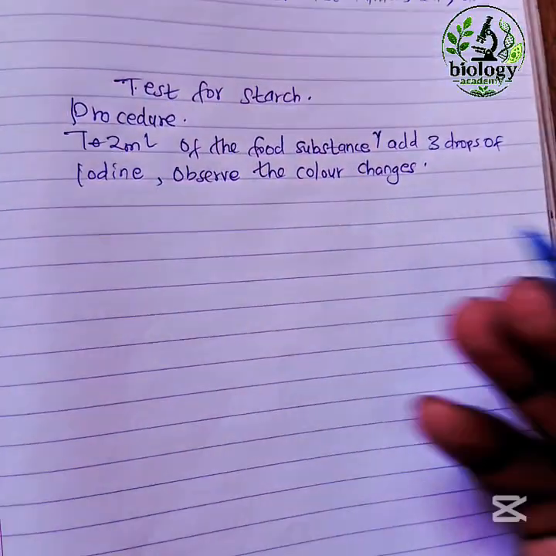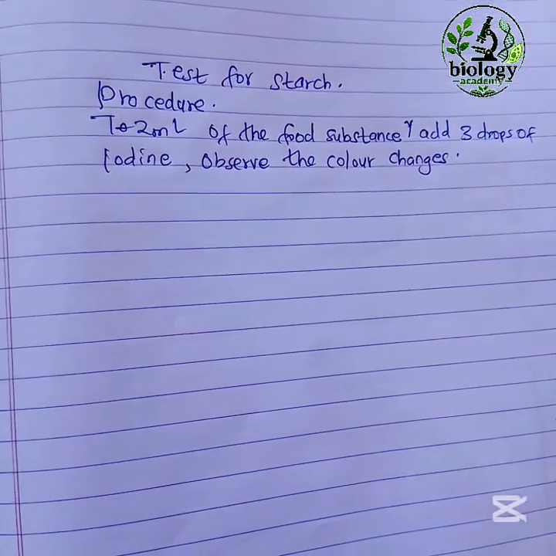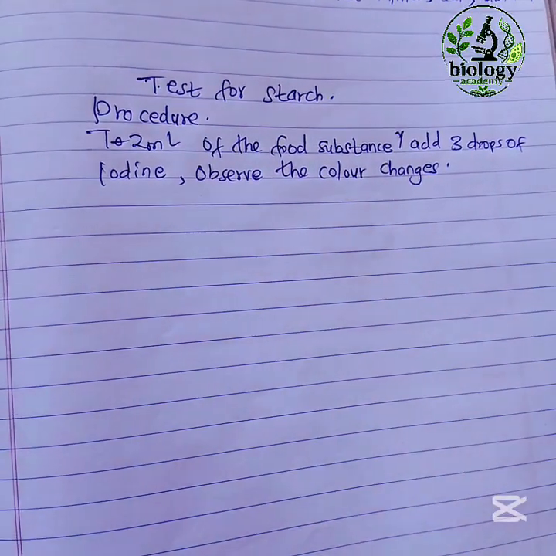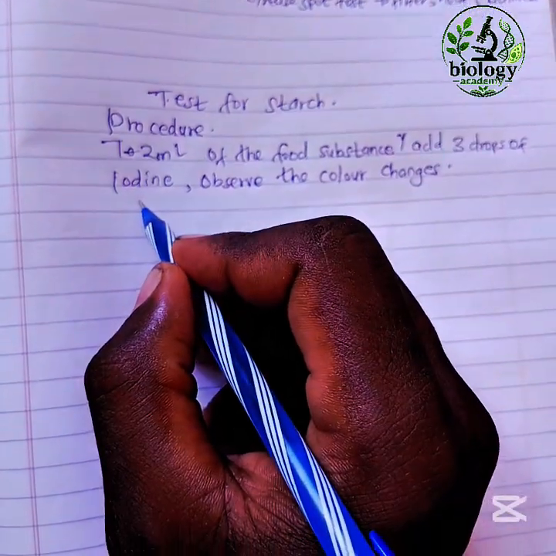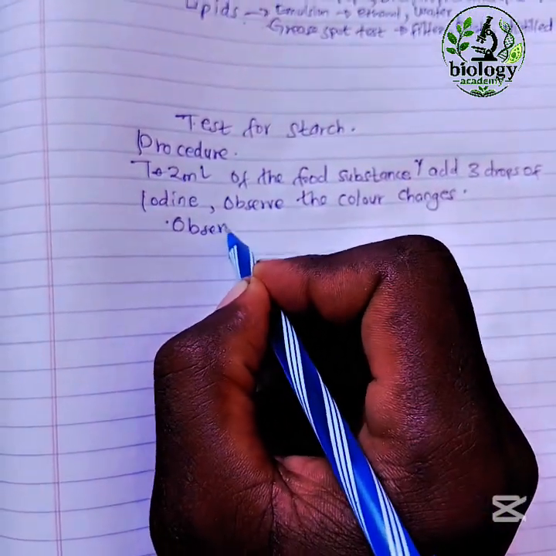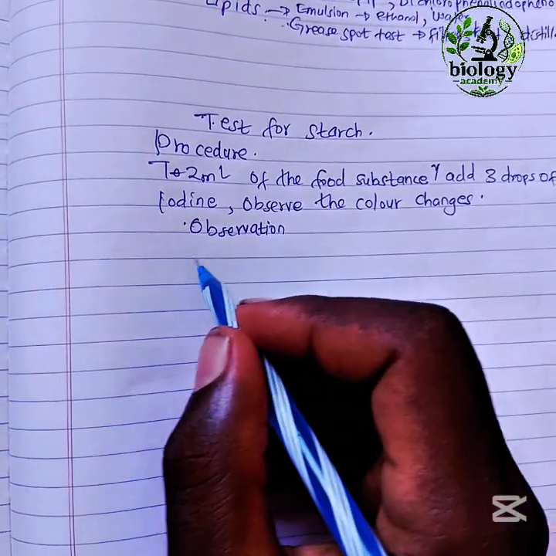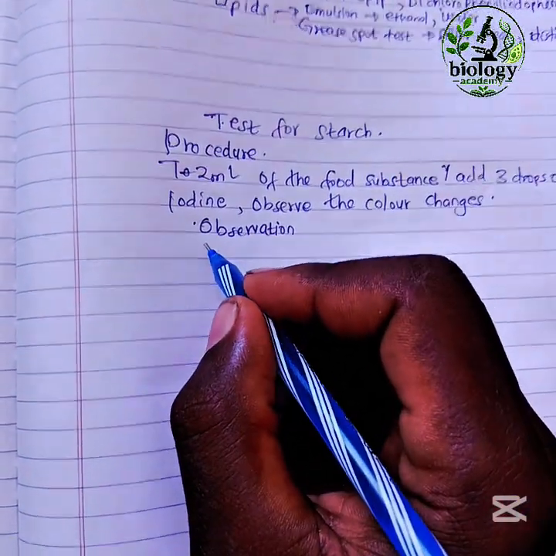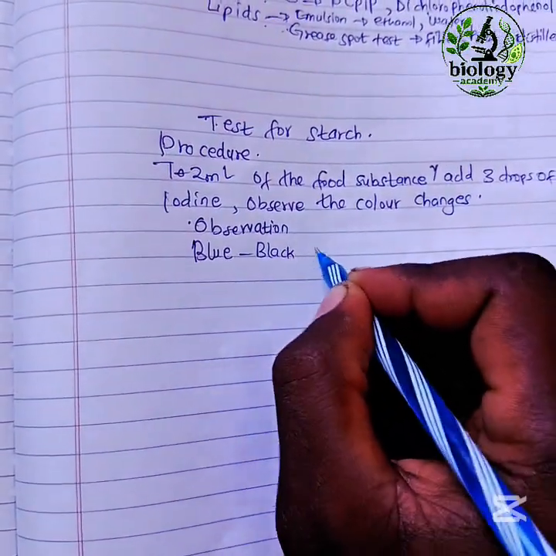It is constant throughout. The procedure will never change. What you need to understand is that if you write the wrong procedure, you get the wrong observation and the wrong conclusion. So we also have the observation. There might be a negative observation and a positive observation, whereby if there is presence of starch, you'll see a blue-black color change.